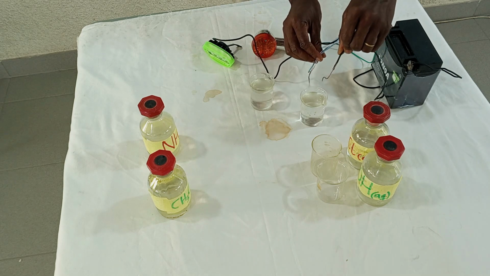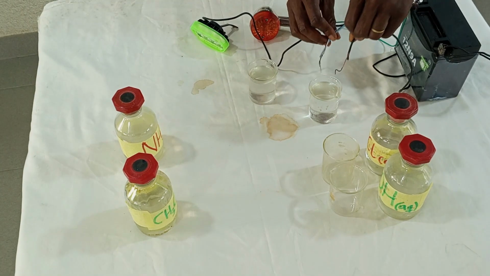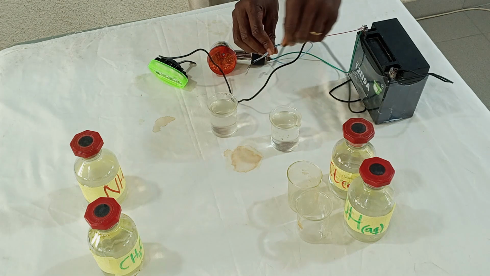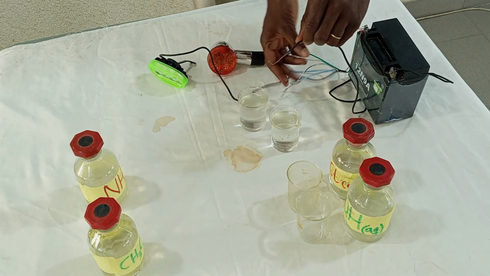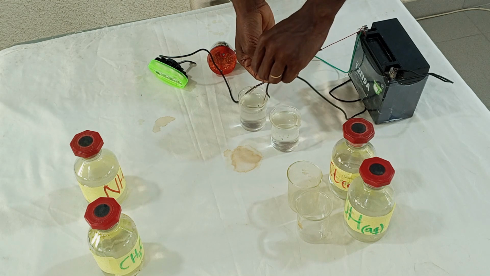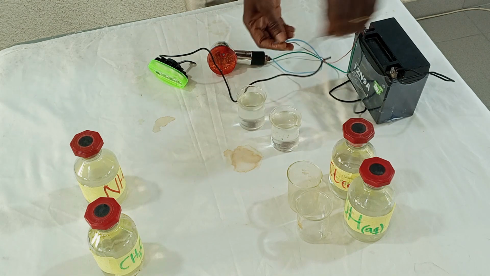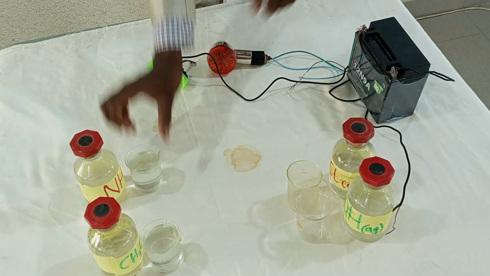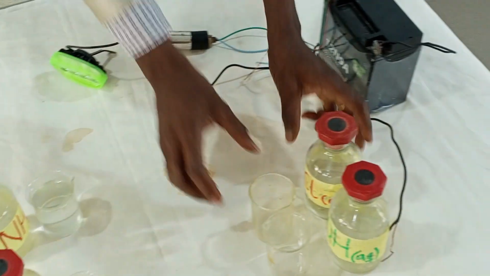Now let's see what happens when I do it for the ethanoic acid. So the lamp didn't produce any light. Now let's consider the ammonia too. The same thing happened, no light. Okay. Now I'm going to do this demonstration for the strong acid and the strong base.